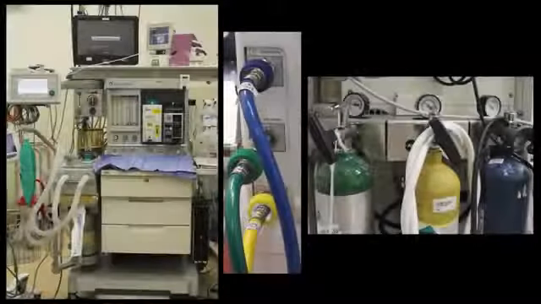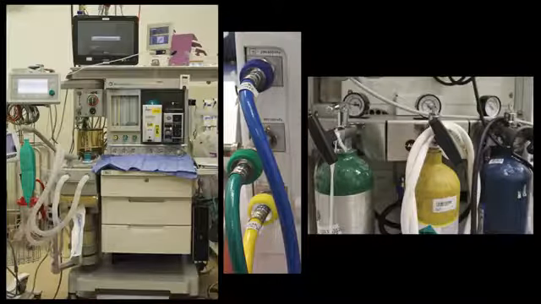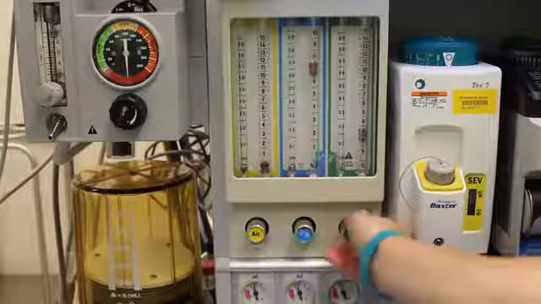The anesthesia machine receives pressurized gas from the pipeline and cylinders. The machine provides regulation of the pressure and flow of these gases. The hypoxic guard is meant to prevent a hypoxic concentration of nitrous oxide from being delivered.